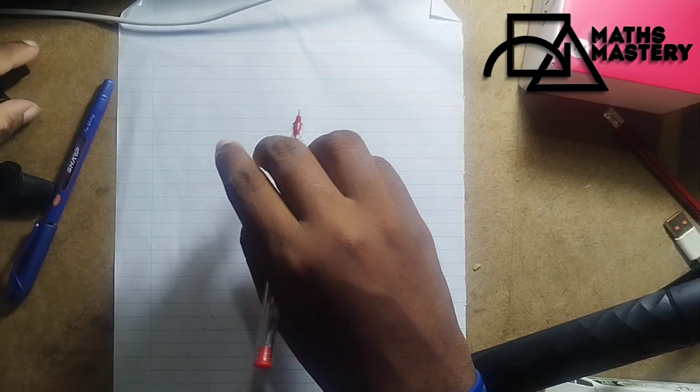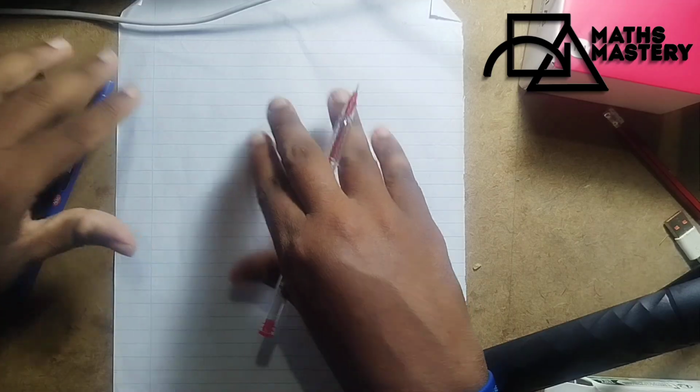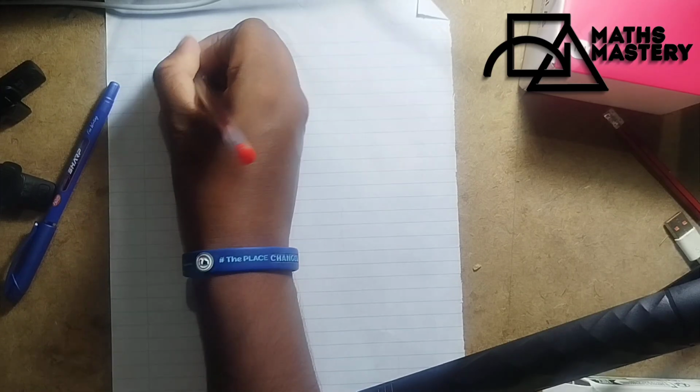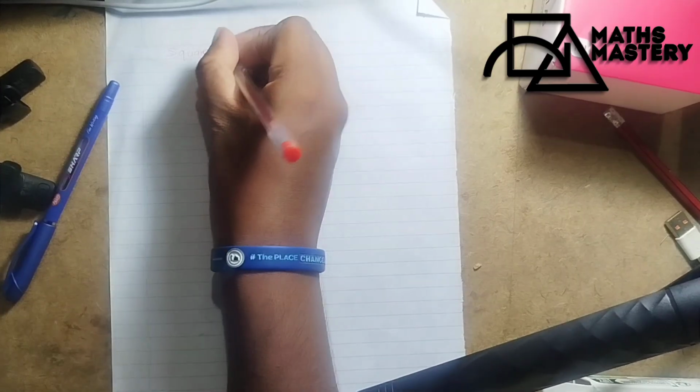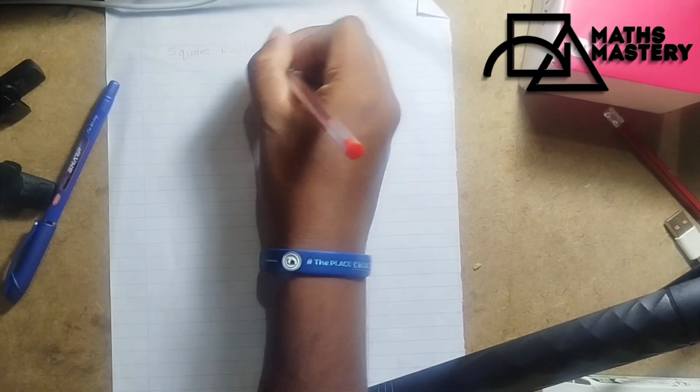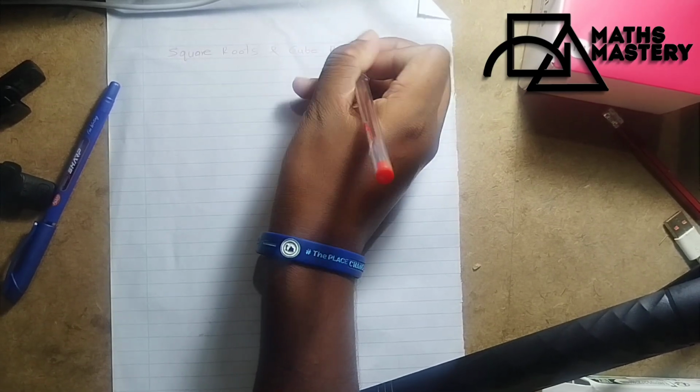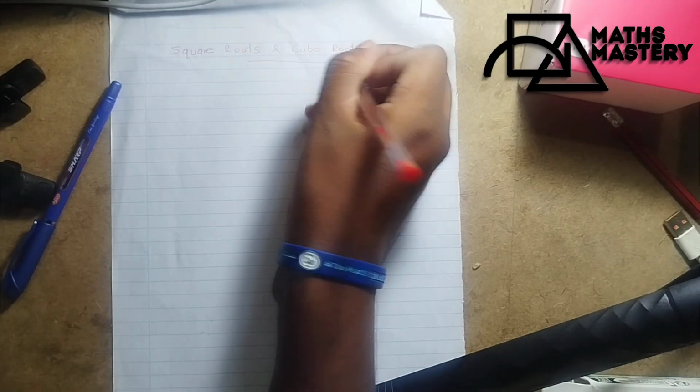Hi students, today I am going to discuss the topic square roots and cube roots. So square roots and cube roots, right? What is this? We are going to learn about this.